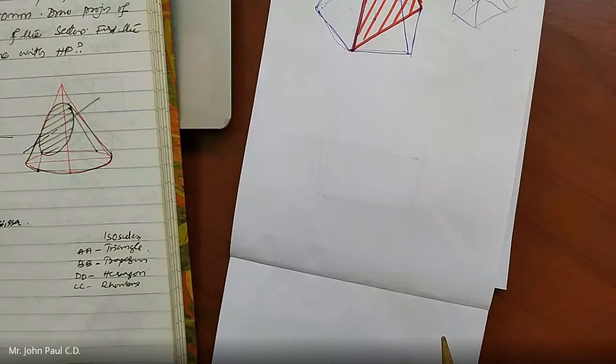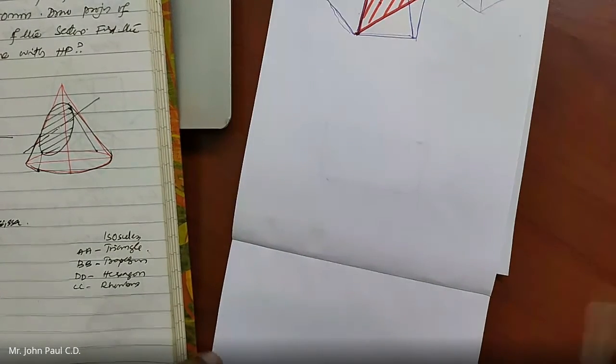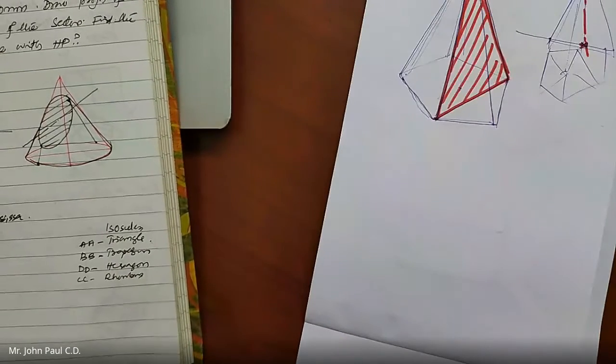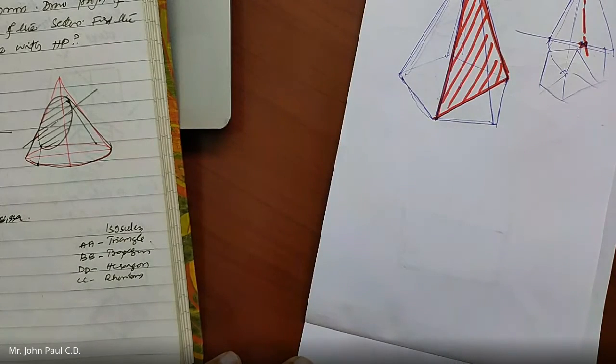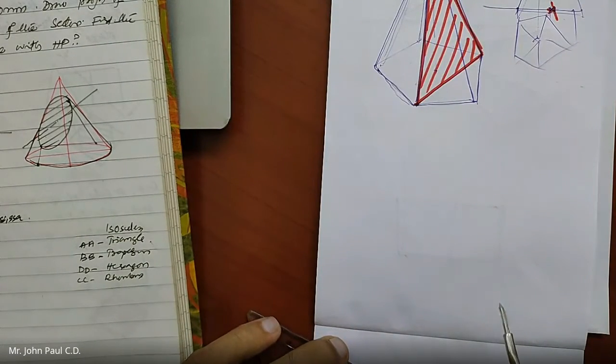Let me draw it first. So this is 60. The axis has a height of 70. Okay, this is the cone.